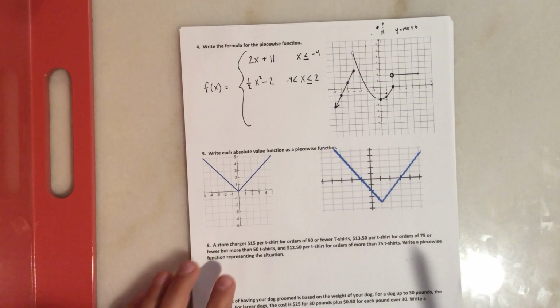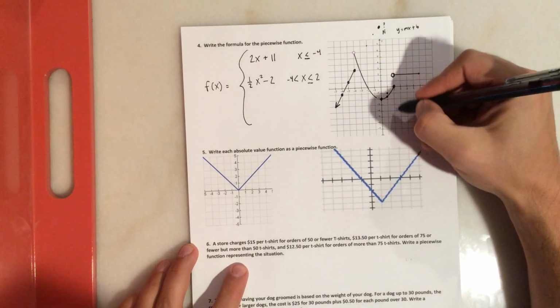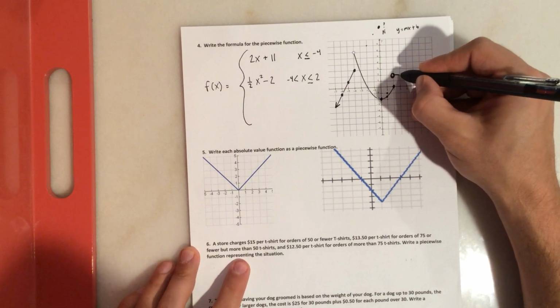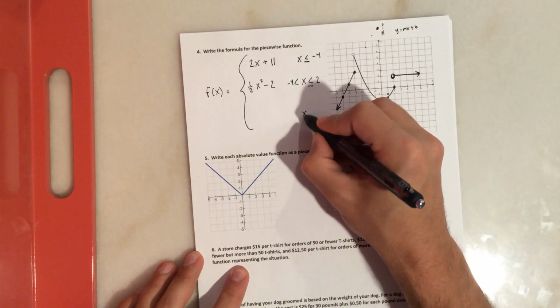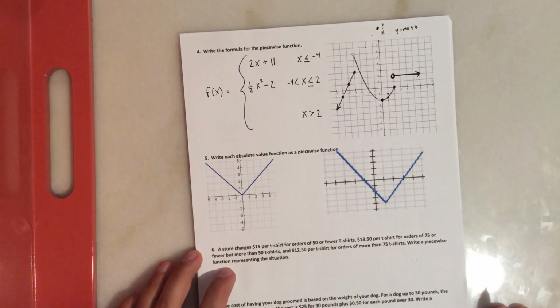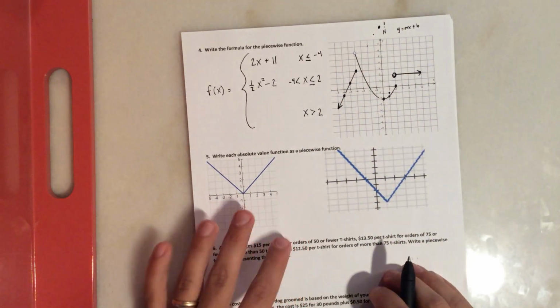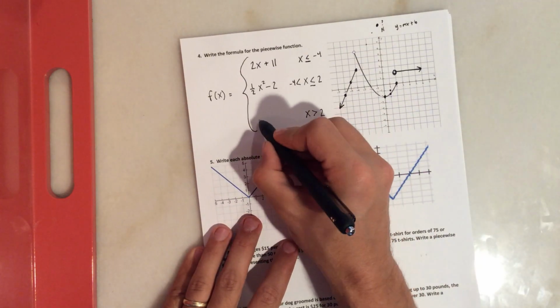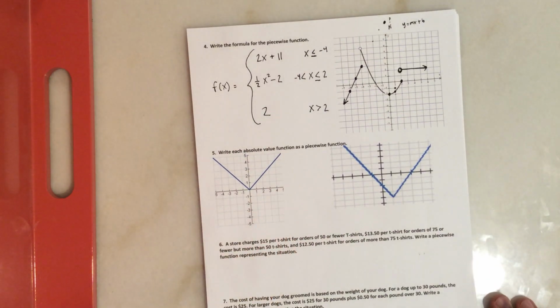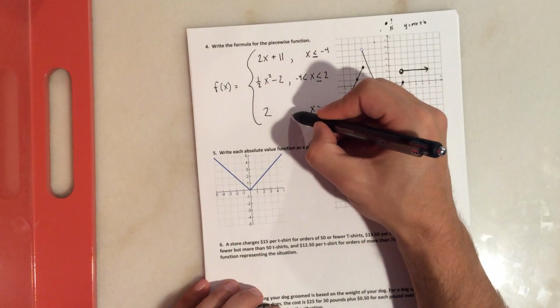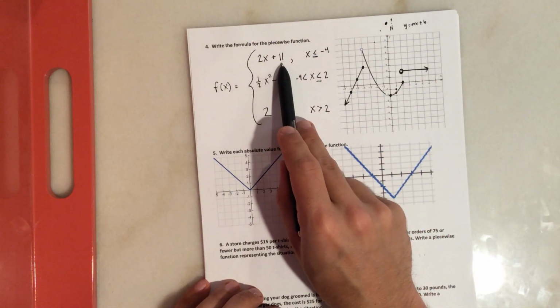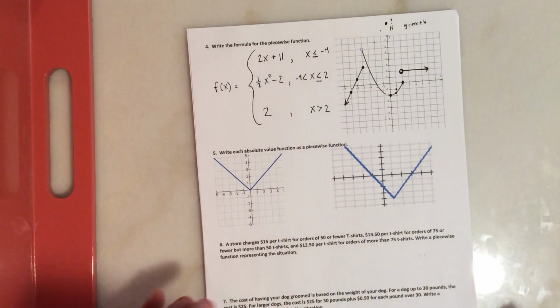Okay, and then the final piece is this piece that looks like it starts here at an x value of 2 and continues on forever. So as long as x is greater than 2, we're going to have this constant function, which is just a flat line at a height of 2, y equals 2. Okay. Awesome. And that's it. If you want to put little commas here to kind of indicate where the function ends and the restriction begins, that's not a bad idea.